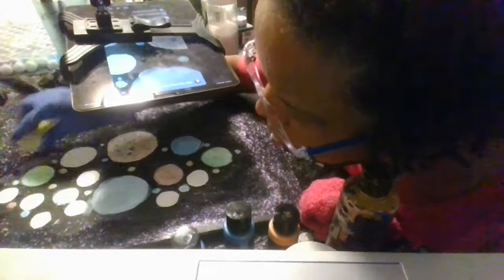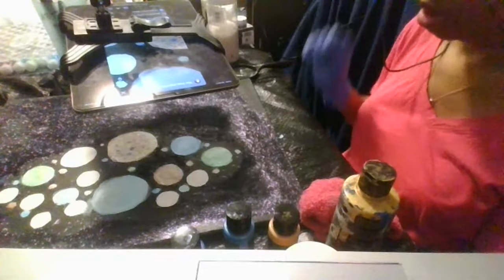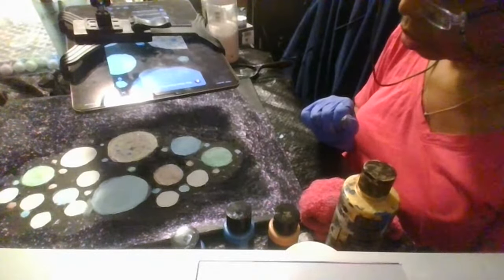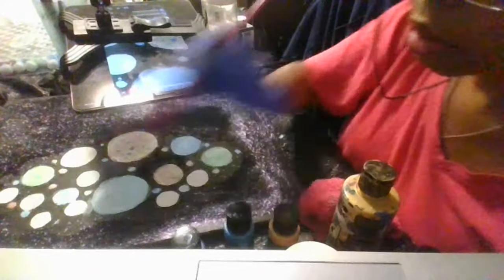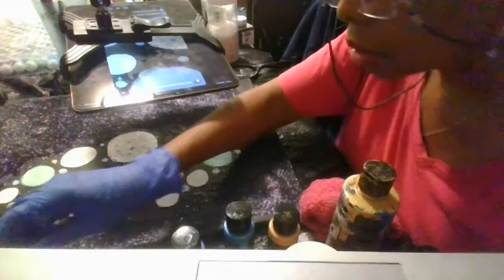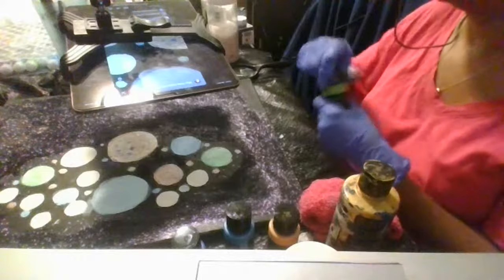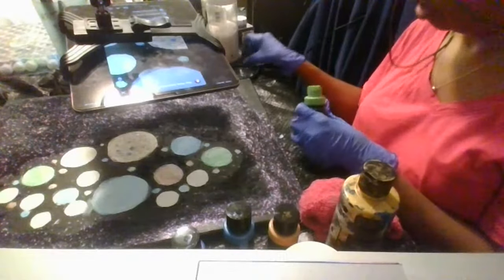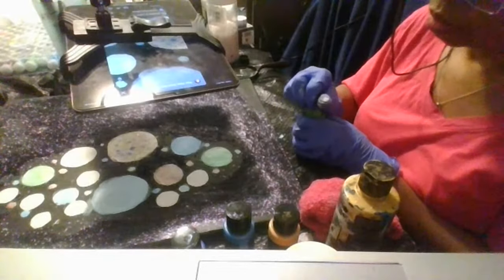And with this yellow glitter, you can hardly see it. It's there. I have to put a lot. Okay, so I'm going to use some of this green here. I need a different brush.